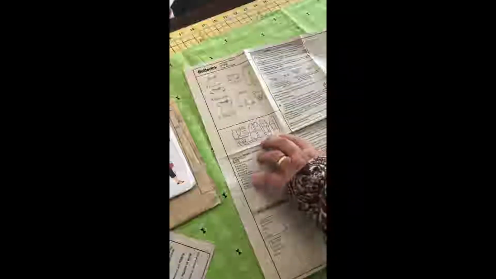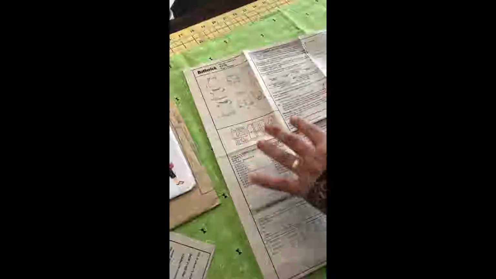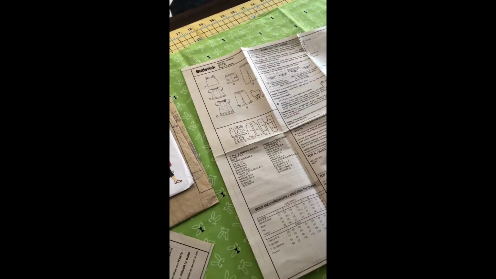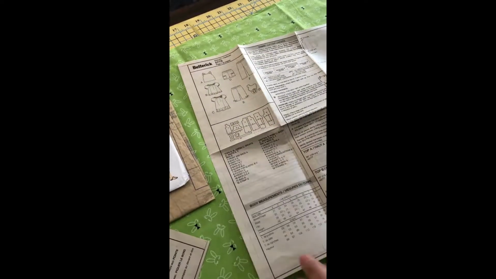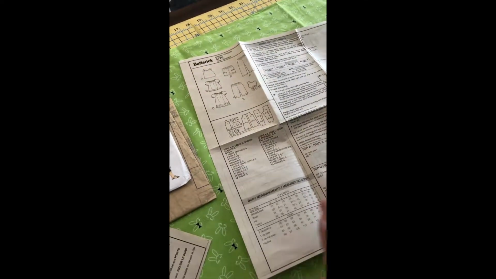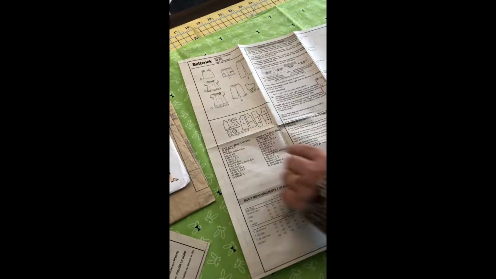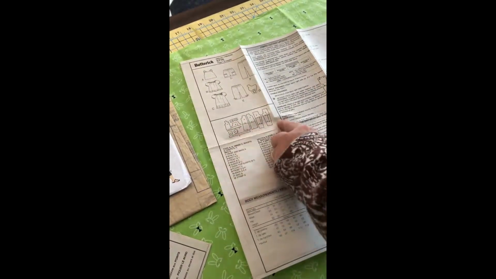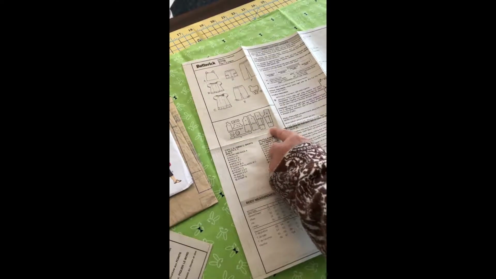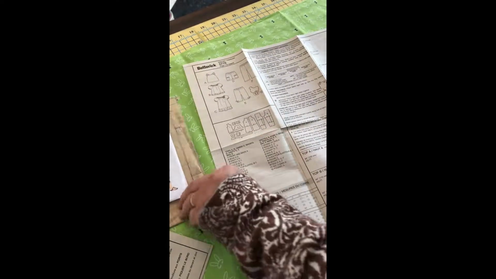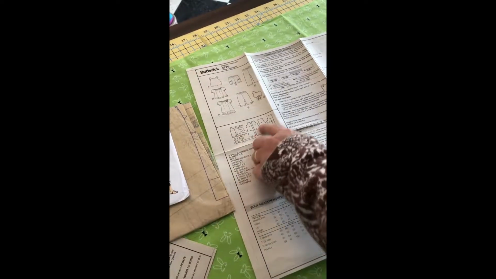Now keep in mind that this might be different if you did download a PDF pattern from the internet. Right now I'm just talking about a pattern that's from the big three pattern companies, one that's kind of been in use for many, many years. And so we're just going to talk about this type of pattern today. There's a description of all the different pieces right here that are included in the pattern. So when you open out this brown sheet, multiple sheets, there's going to be all these different pieces.